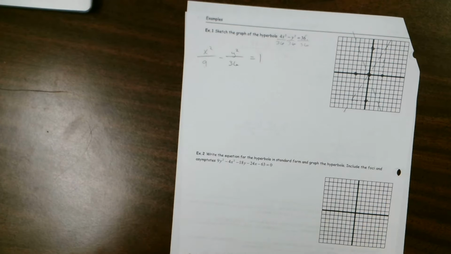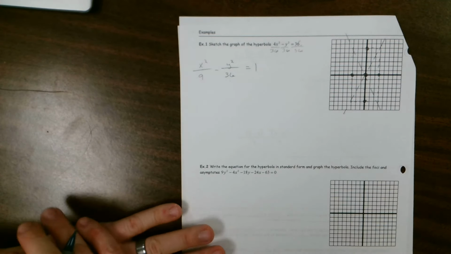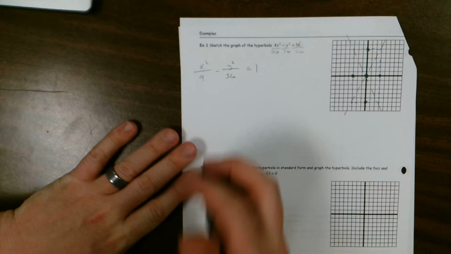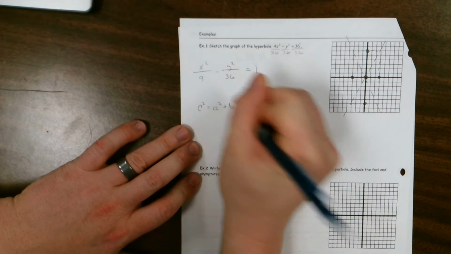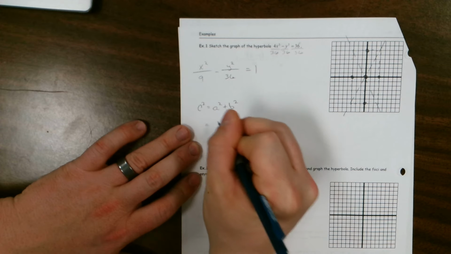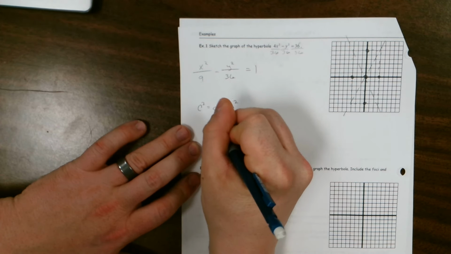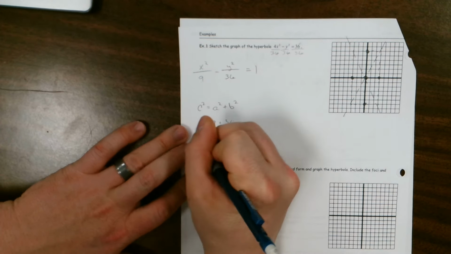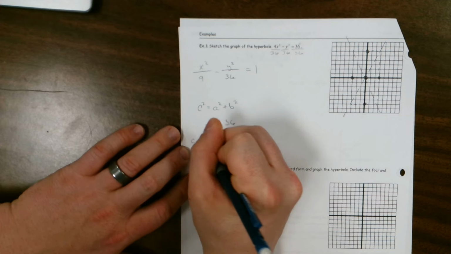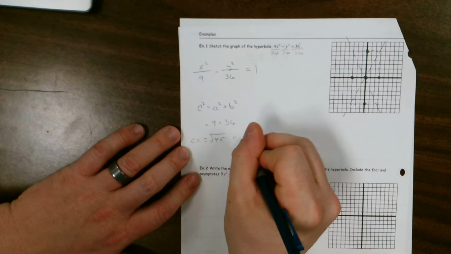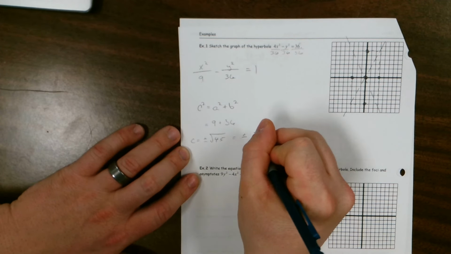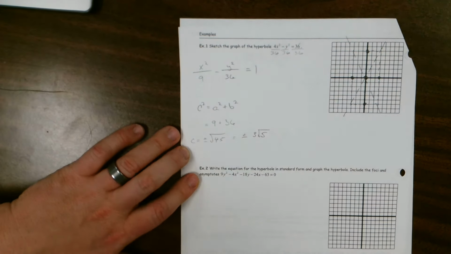Notice the asymptotes go directly through the center. We can calculate where our foci are by using the equation c squared is equal to a squared plus b squared, which means c squared is equal to 9 plus 36. So c is equal to plus or minus radical 45, which is equal to plus or minus 3 radical 5.